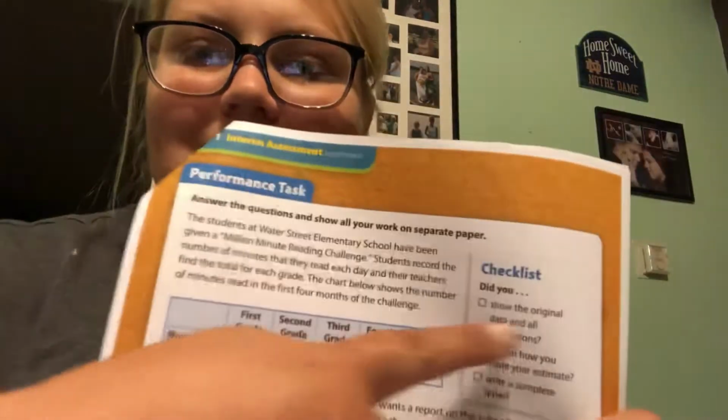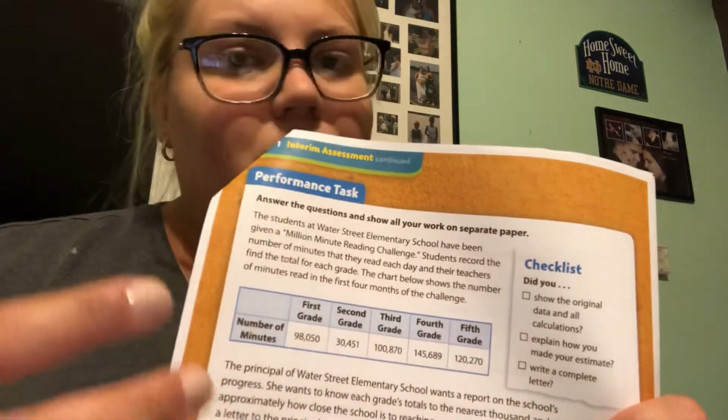Explain how you made your estimate. So you're estimating whether they're close to that million minute red mark. How do you make an estimate when you have those rounded numbers? What are you doing with each of those numbers to put them together? And write a complete letter. You're writing a letter to the principal. And it says, in the letter, you should show your work and explain your reasoning. You also need to estimate how much more time they need. So you're going to have to put all those numbers together and then take them away from 1 million to figure out how many more minutes they need.